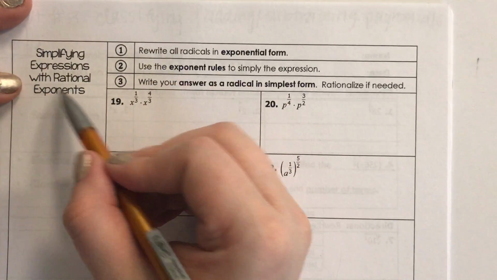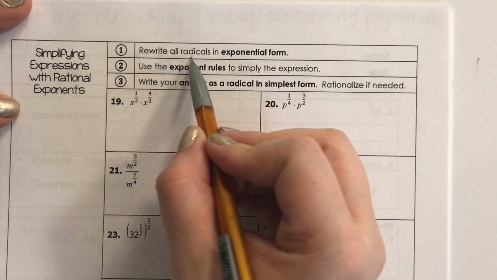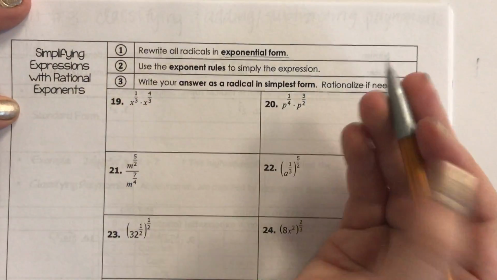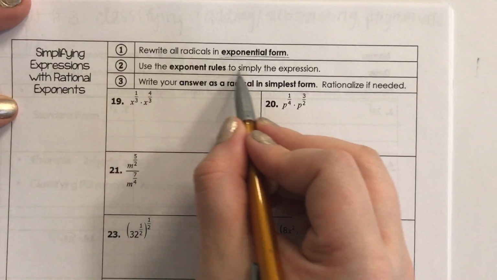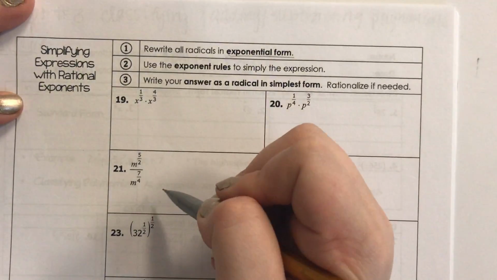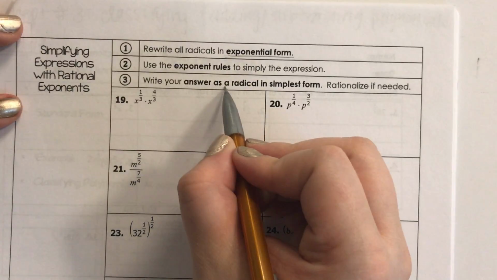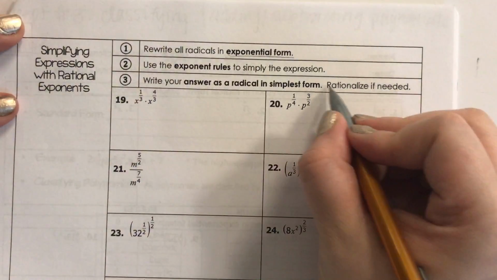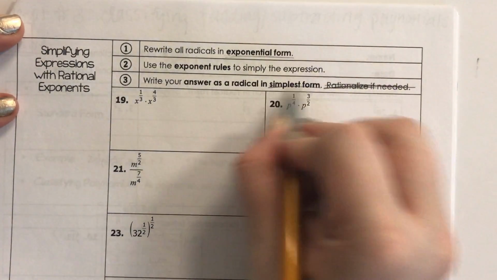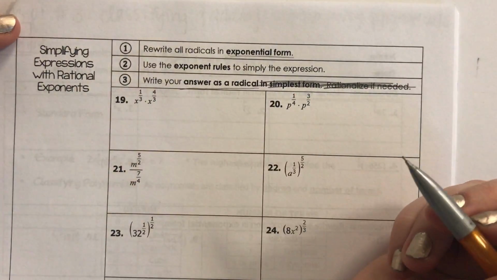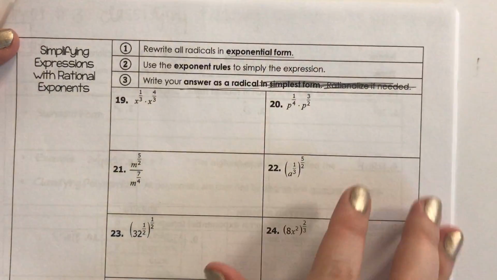You can do it. So here's how you simplify expressions with rational exponents. Rewrite all radicals in exponential form. So that's the first thing you're going to do. Write them as exponents. Use the exponent rules to simplify the expression. We learned that in concept number 1, exponent rules. Write your answer in radical form. Rationalize if needed. You don't need to worry about rationalizing or simplest form. You just need to rewrite it as a radical. Okay? So here we go.